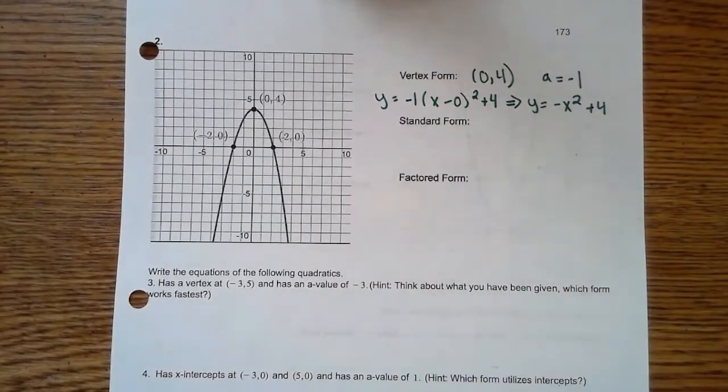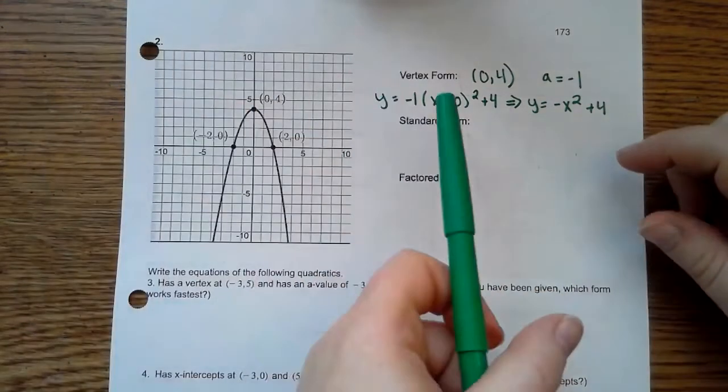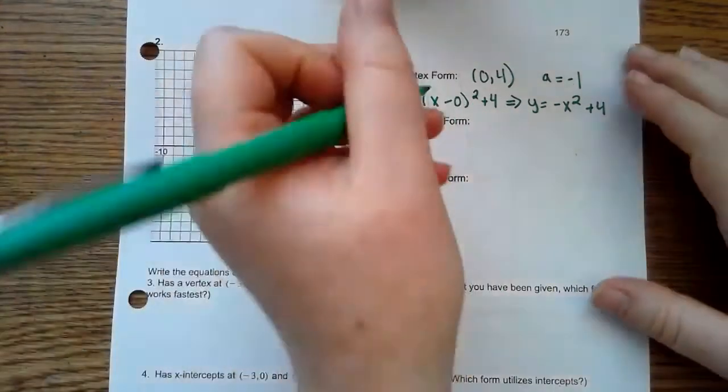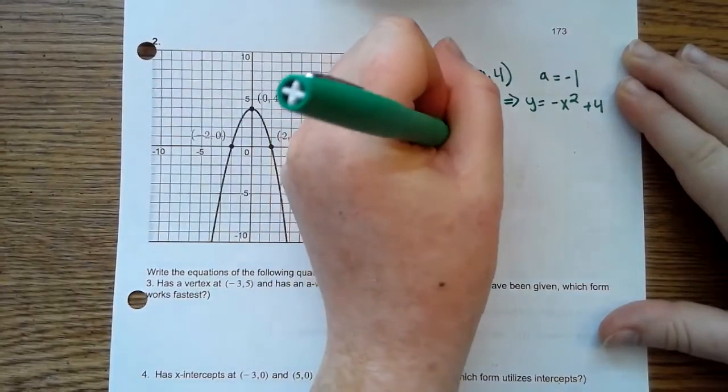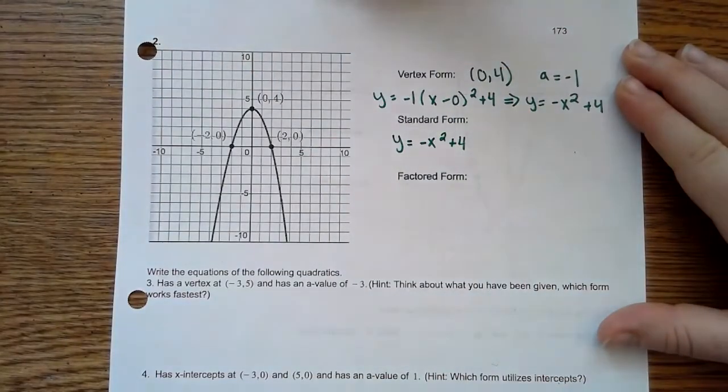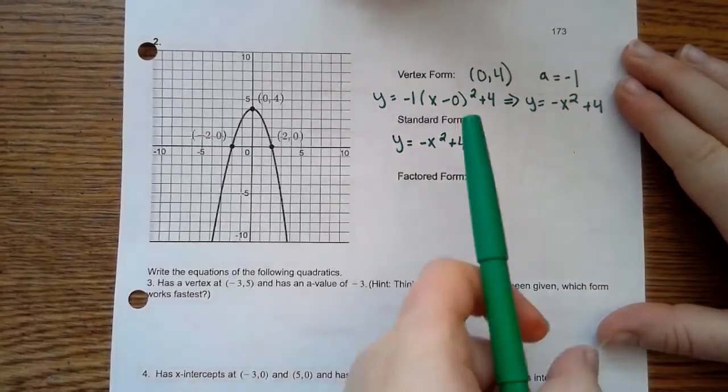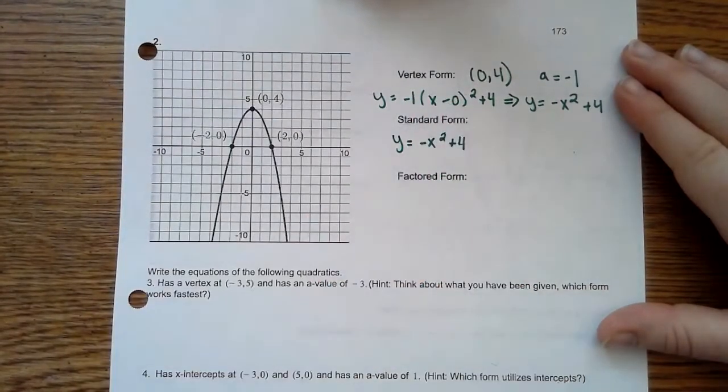But look, that's the same thing as our standard form. That is the same thing as our standard form, right? So by simplifying this, we actually got to standard form, because all I did was combine the x and the 0.